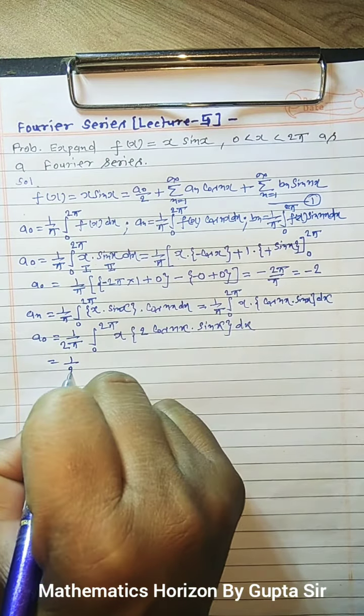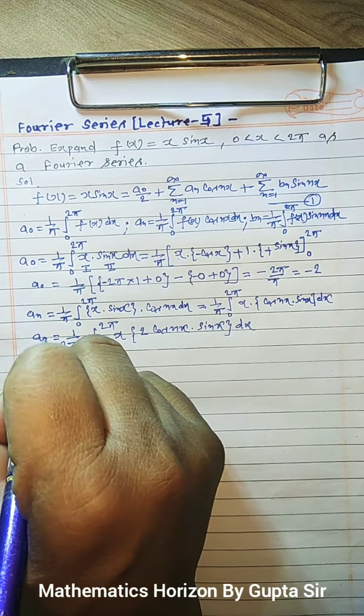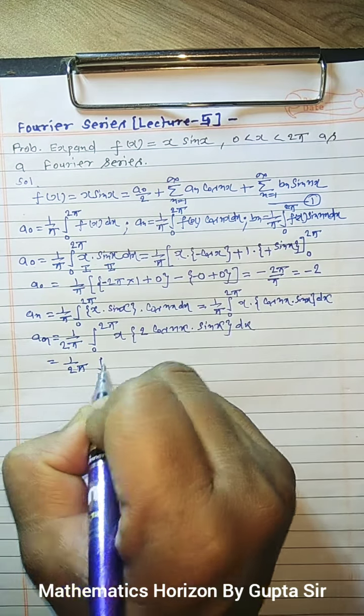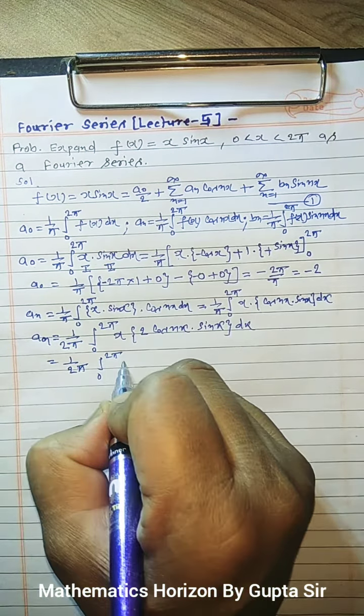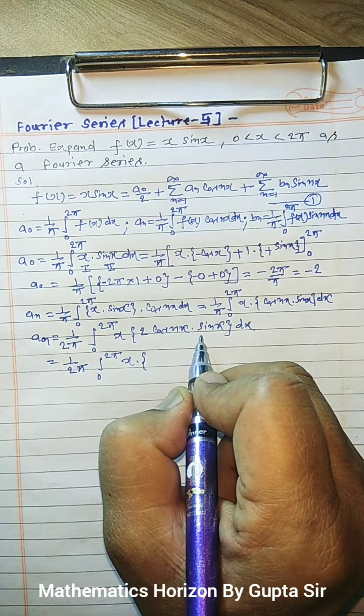This is the formula for an, 1 upon 2 pi integral 0 to 2 pi x into 2 cos a sin b.